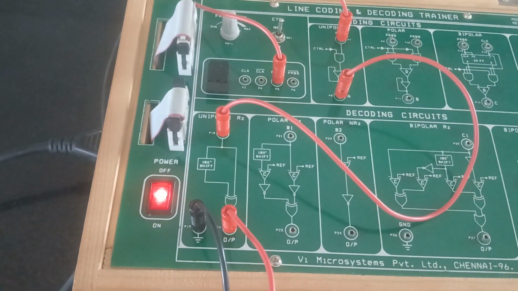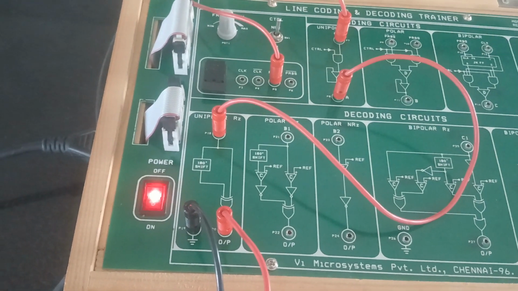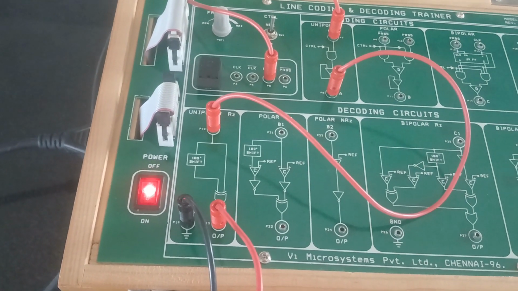Before that, we are going to give the data to the MSO. So now we are going to set up the data into the MSO. This is the input signal to the MSO.